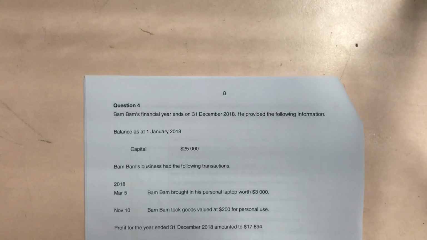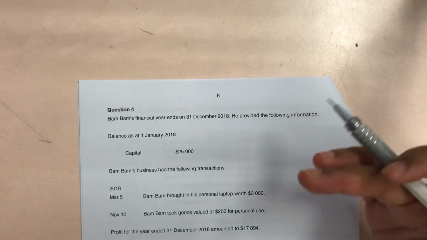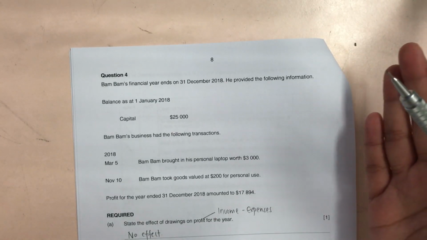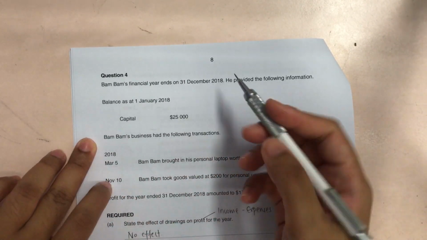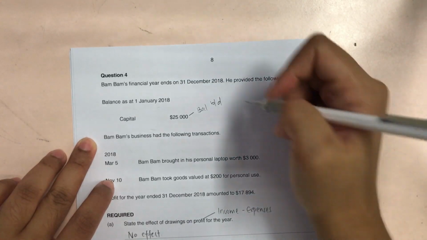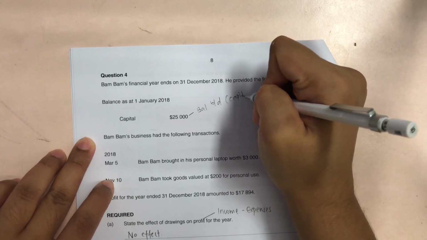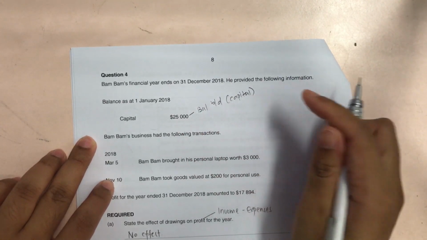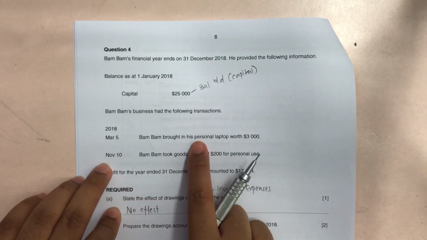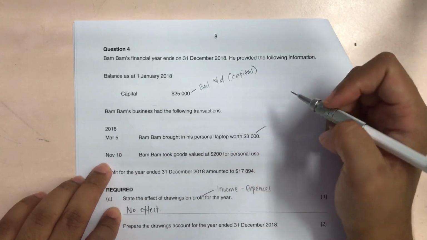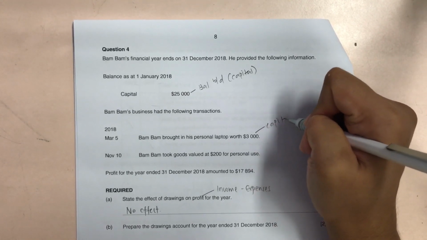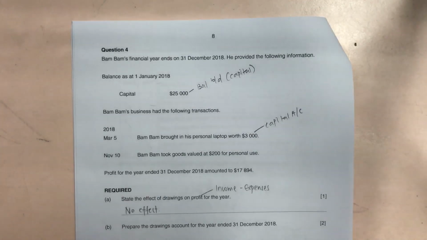In order to do this, you need to first read your question and understand which figures affect which account. So for example, capital, 1st January, I know that this is my opening balance. This is my balance brought down in my capital account. So I would just do a bit of indication. And then the owner had the following transactions. Owner brought in his personal laptop. So when the owner contributes something, you know that your capital account is affected.